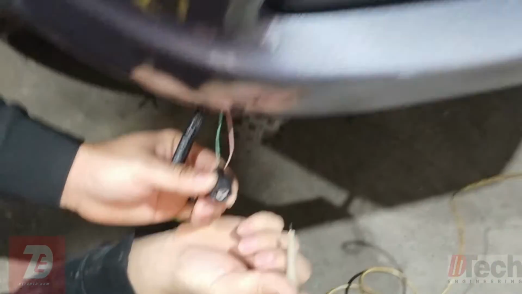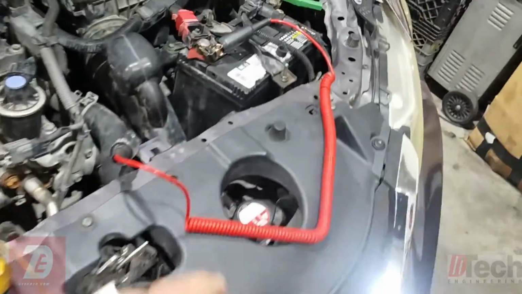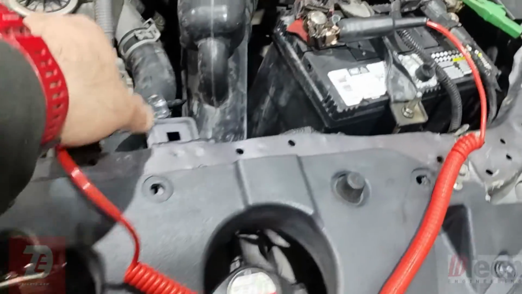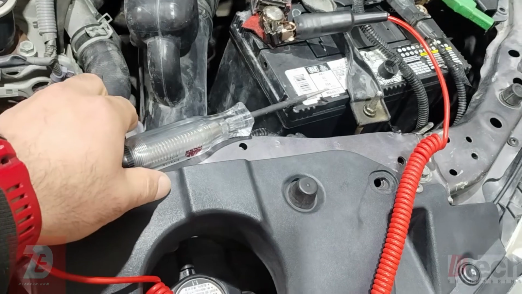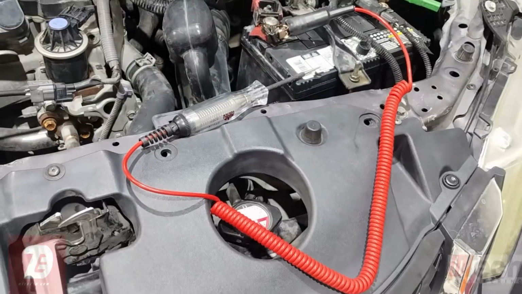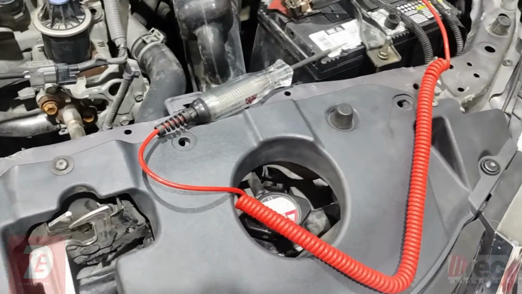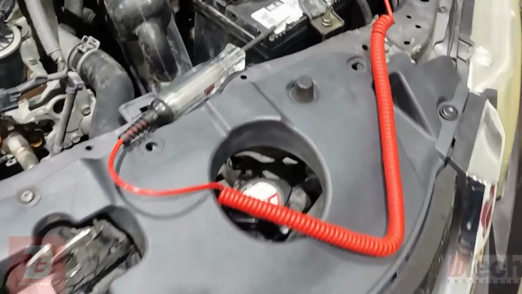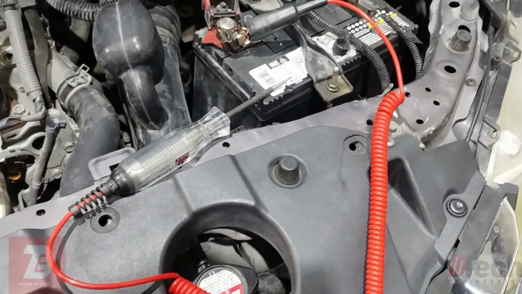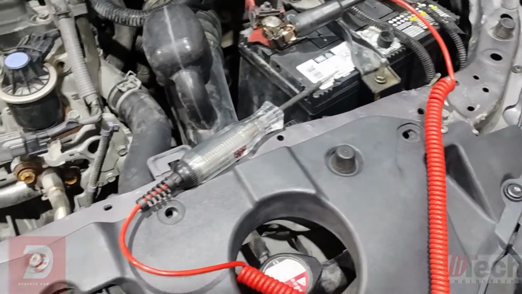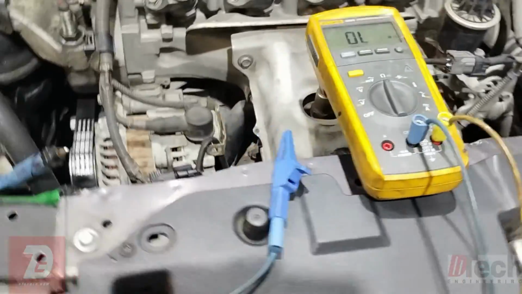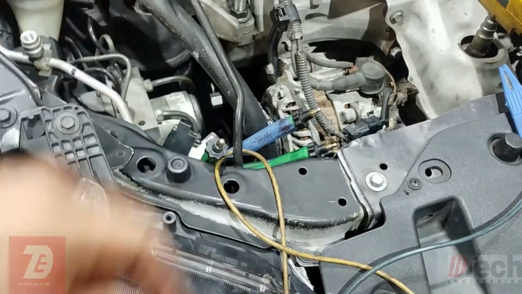Alright, so we attempted to do a load test already, and nothing lit up, which didn't make sense because both wires weren't lighting up. I expected at least one to not turn the light on, but remember, we did have continuity when we tested both from up top.